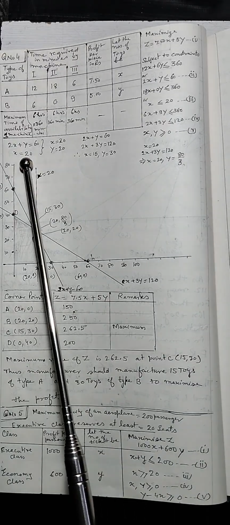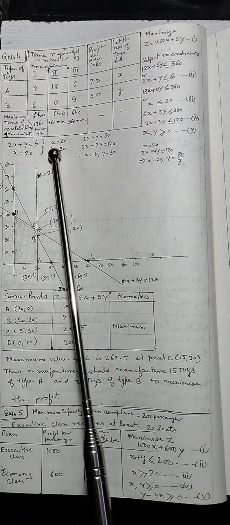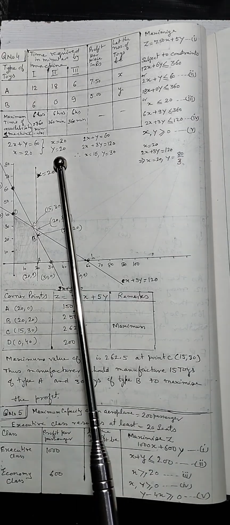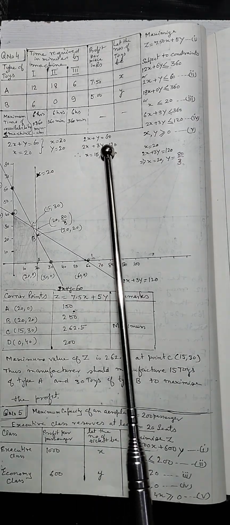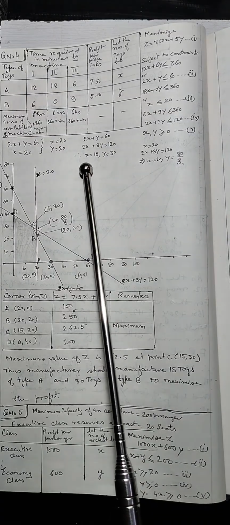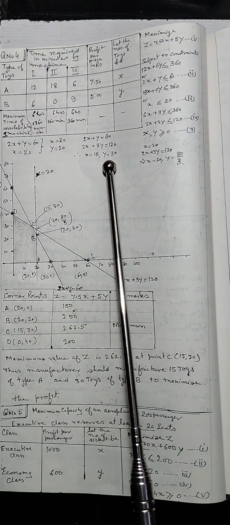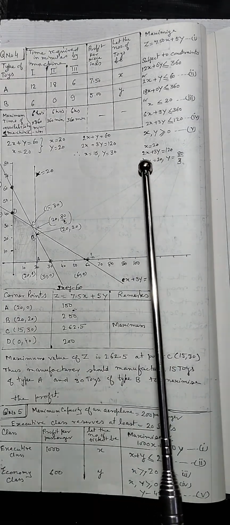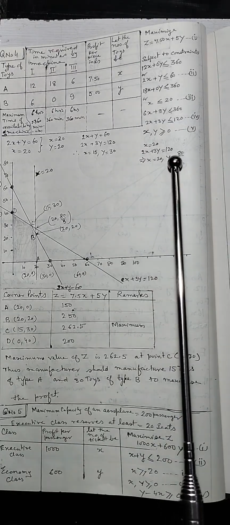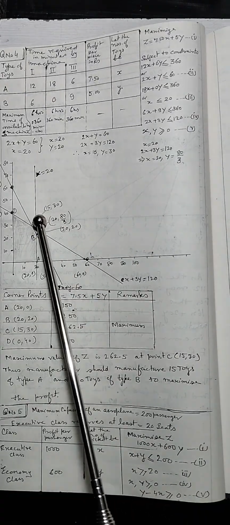Now in order to find the points of intersection: 2x plus y equal to 60 and x equal to 20 give the point x equal to 20 and y equal to 20. 2x plus y equal to 60 and 2x plus 3y equal to 120, after solving, give the point x equal to 15, y equal to 30. x equal to 20 and 2x plus 3y equal to 120 give x equal to 20 and y equal to 80 by 3. With the help of this data, we can draw the graph.